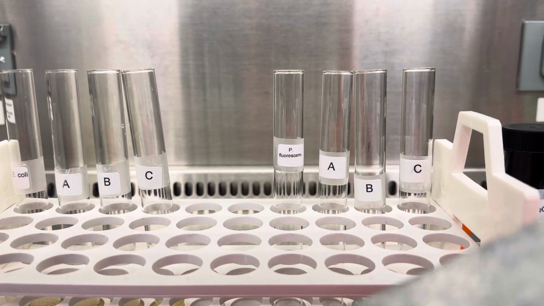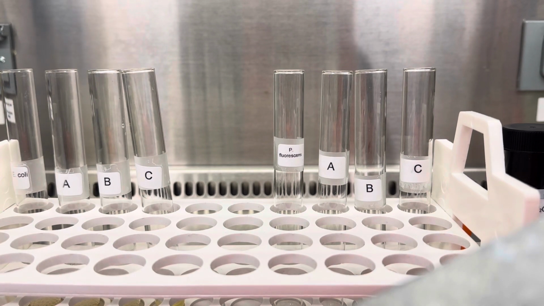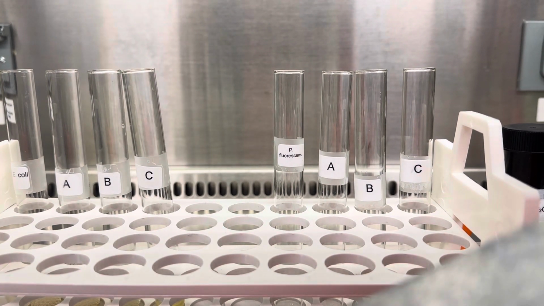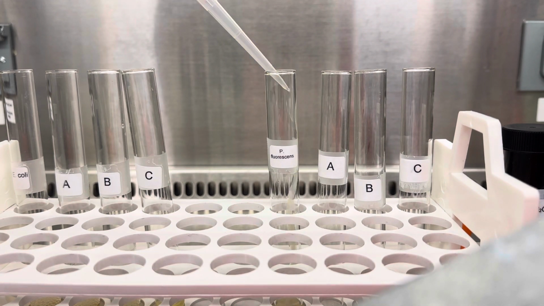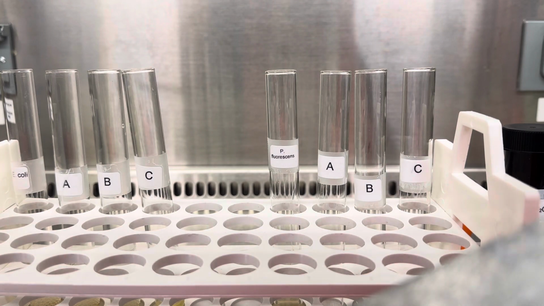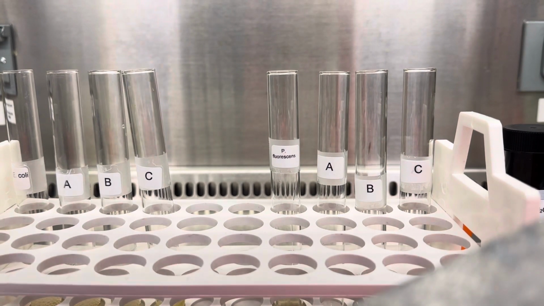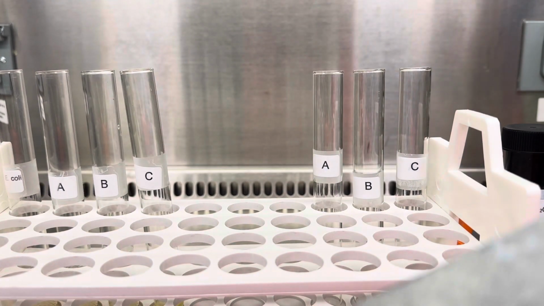So I'm gonna pipette 1.125 mils of this into my tube and then see what happens. Okay, so here we have the culture. Then we will vortex this, and then see what happens.